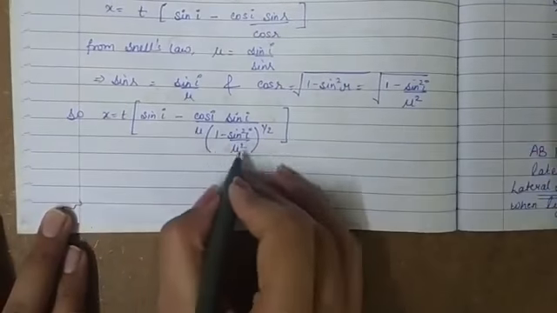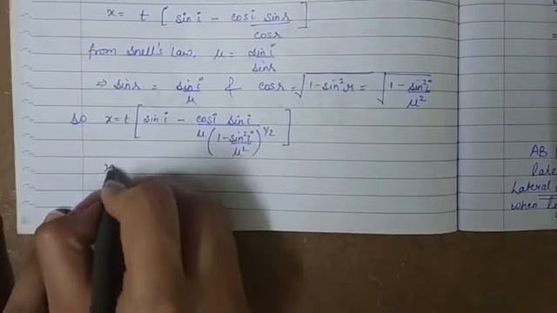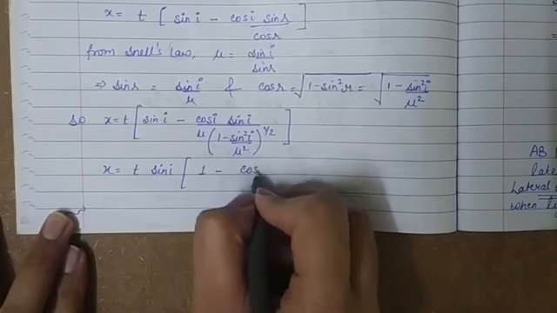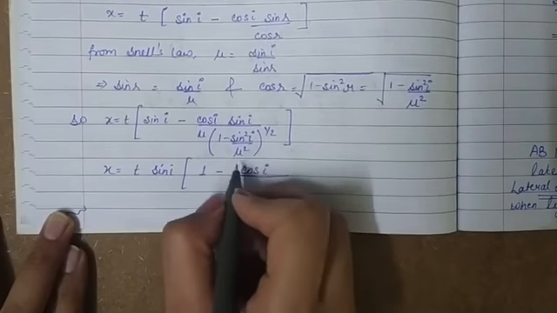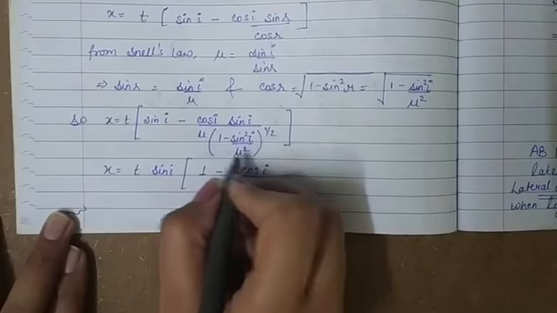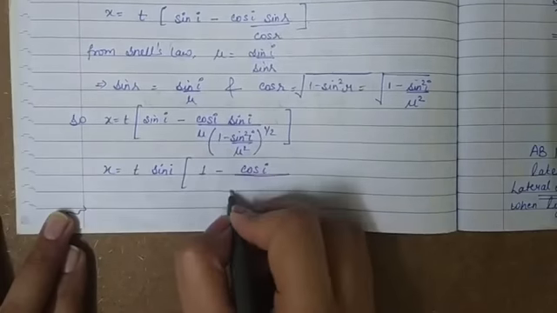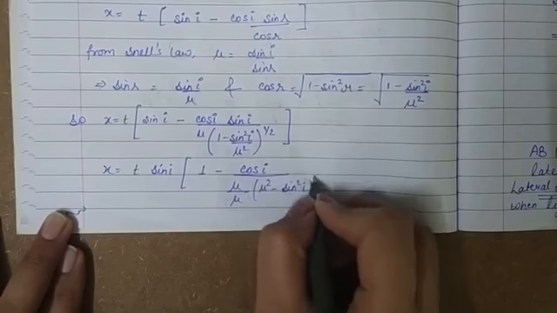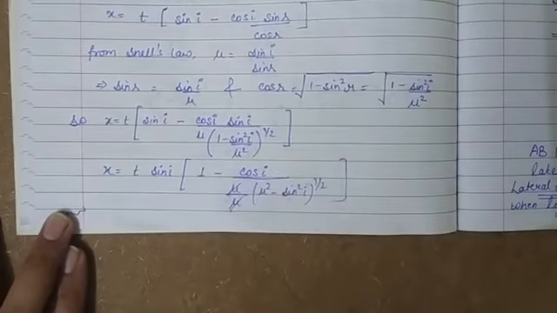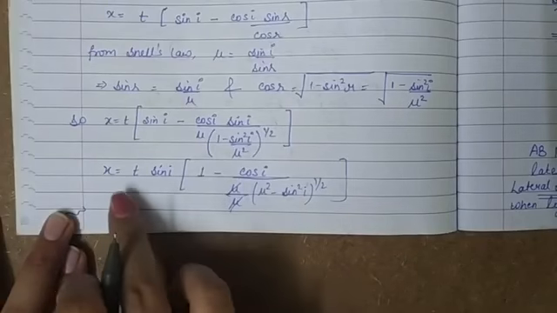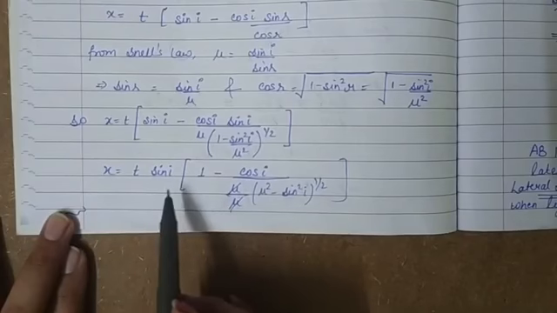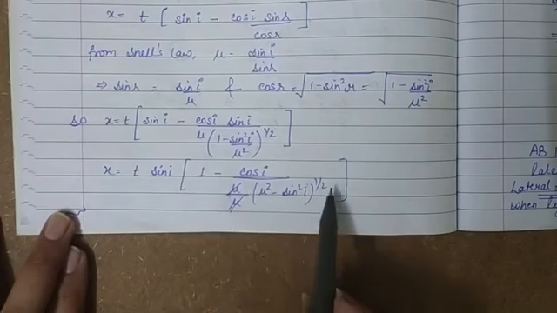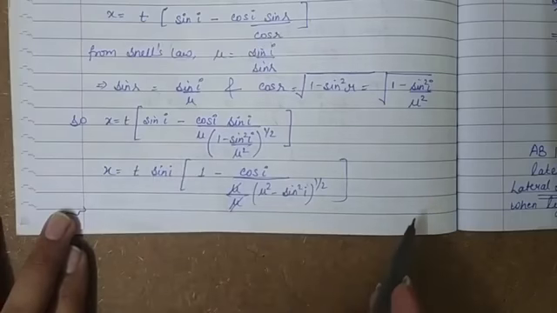Now we can also solve it by taking LCM here. So we get x is equal to t, sin I will be common, and within the bracket it is 1 minus cos I upon mu square, we will take the LCM, it will be mu square in denominator, and when we take it common, mu square into half will be mu. So we get mu upon mu square minus sin square I power half, right? And this will cancel out. So the answer that was required will be x is equal to t sin I into 1 minus cos I upon mu square minus sin square I half, or under root mu square minus sin square I. This is the required value of x, or the lateral shift.